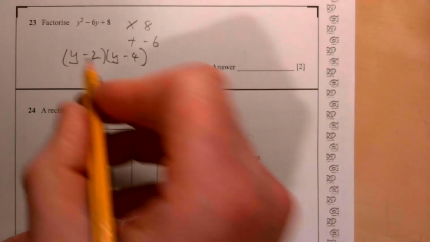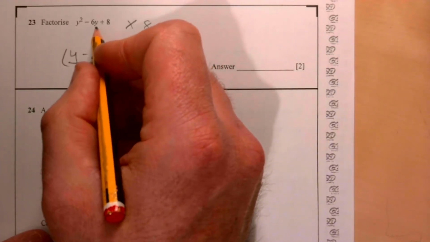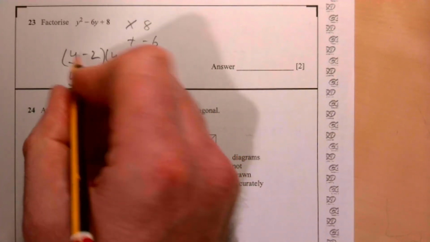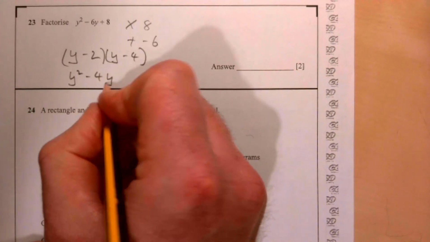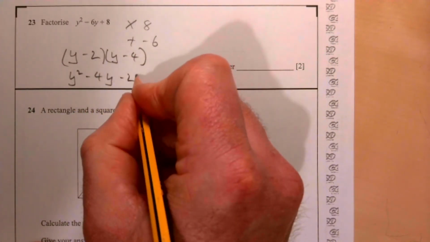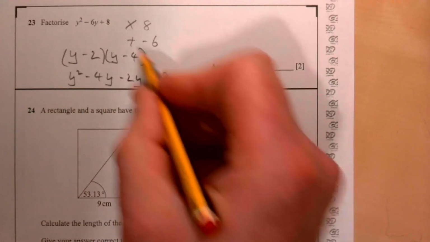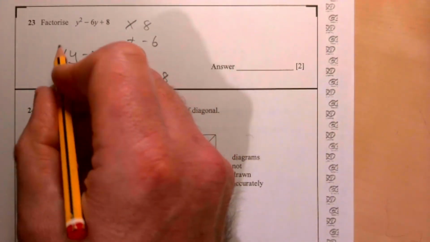Quite often it's good to do a wee check here to make sure you get the question. So I'm going to do FOIL here. Y times y is y squared. Outer, minus 4y. Inner, minus 2y, and last, plus 8. If I tidy that up, I get my plus 8 there and the minus 6y, so this must be right.